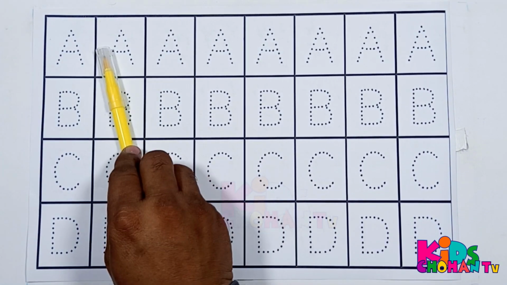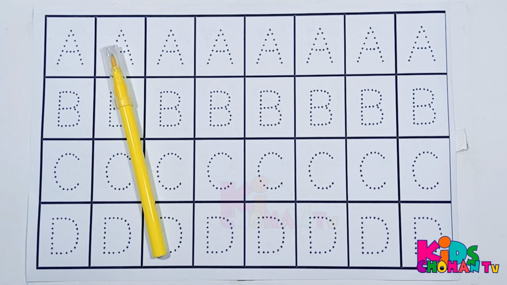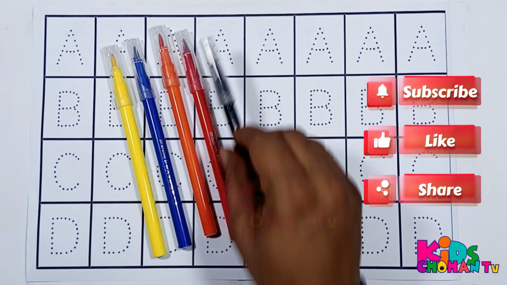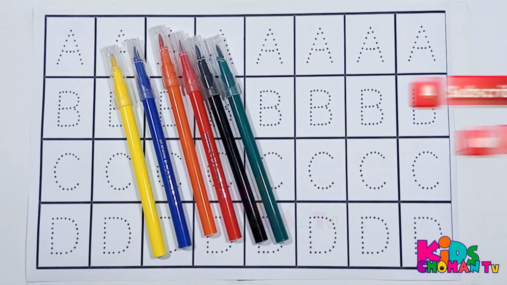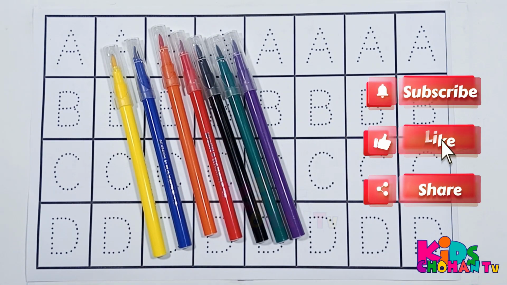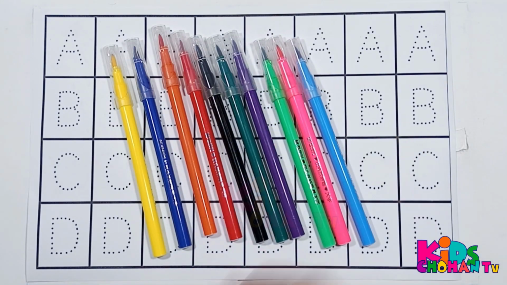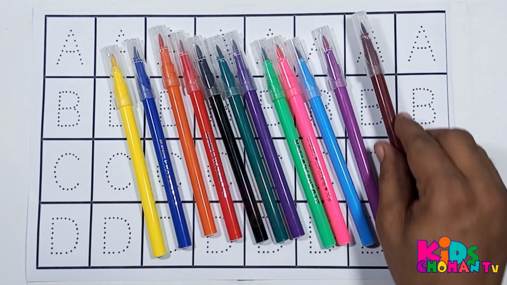Kids, let's learn color names: yellow, blue, orange, red, black, green, violet, green, pink, sky blue, purple and brown color.